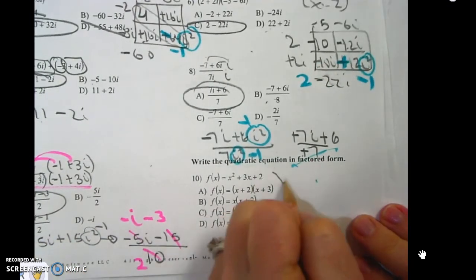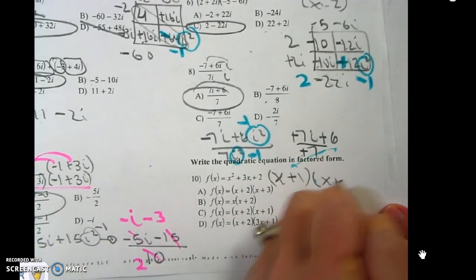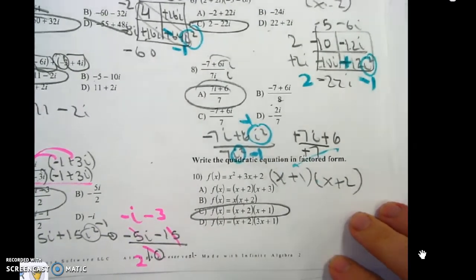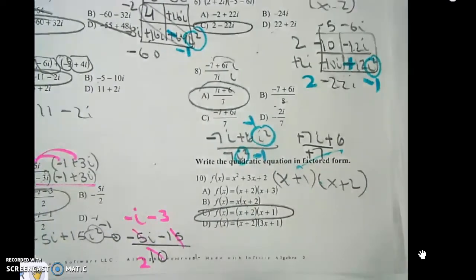All right, write the quadratic equation in factored form. So that's x plus 1, x plus 2. Find the one that matches, and that's C. Page 1, done.